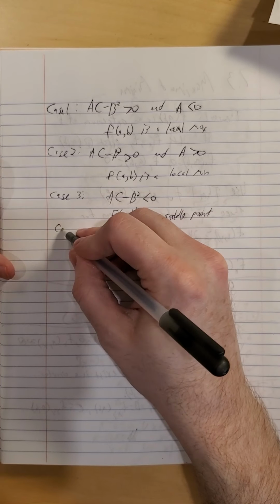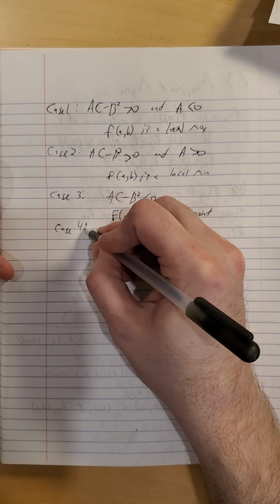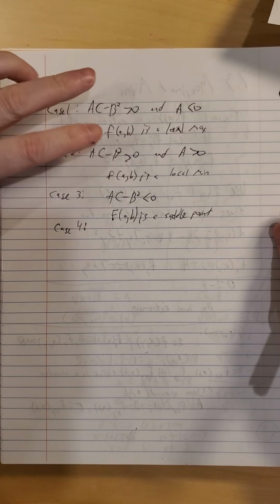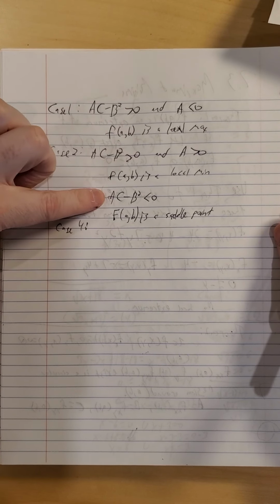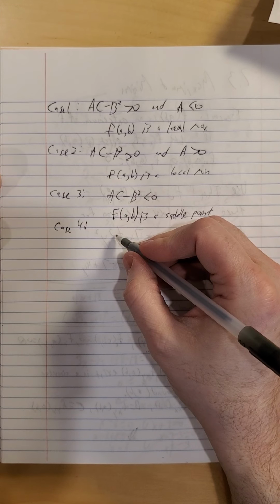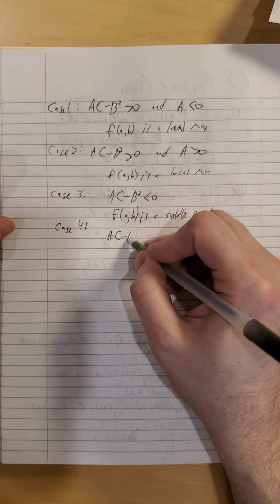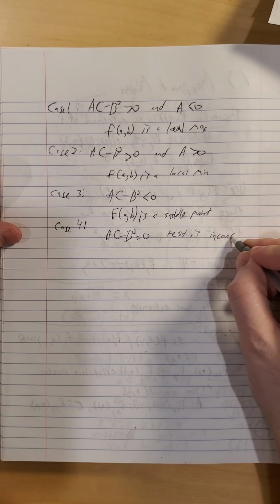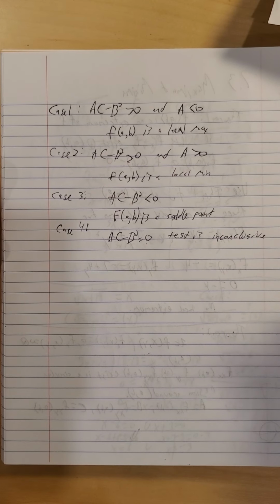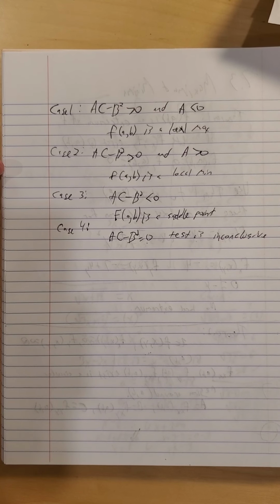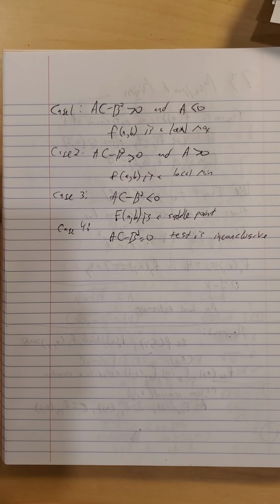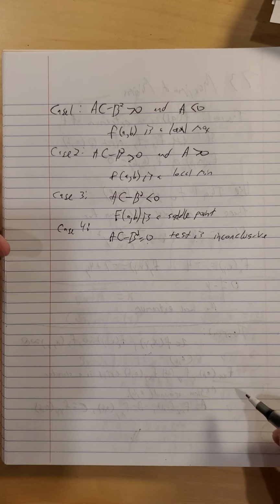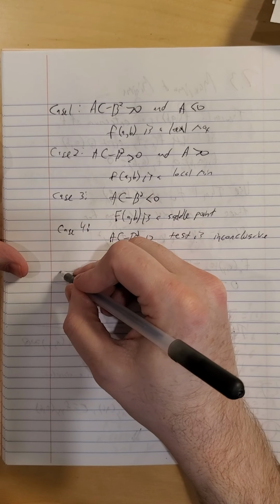In case 4, you probably already expect what's coming. We had greater than 0, less than 0. The last possibility is equal to 0. Test is inconclusive. So it doesn't prove that it is not an extremum and not a saddle point. The test just isn't able to be used, and you have to use a different test that is not something we go into in this course. Okay, so we will just put that to work.